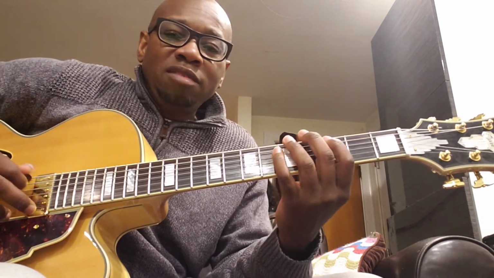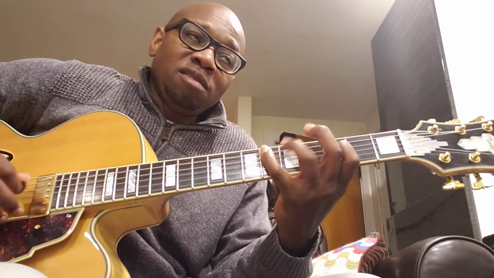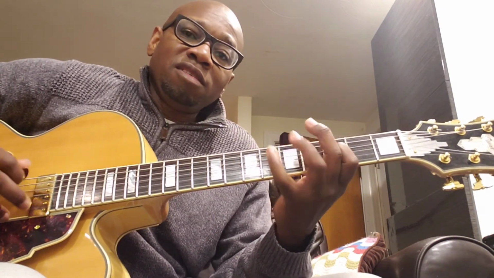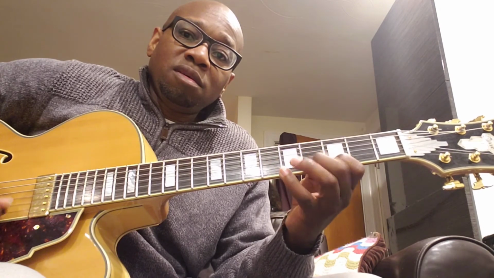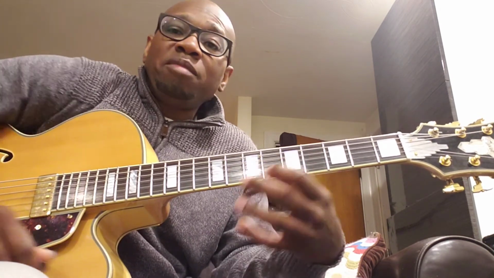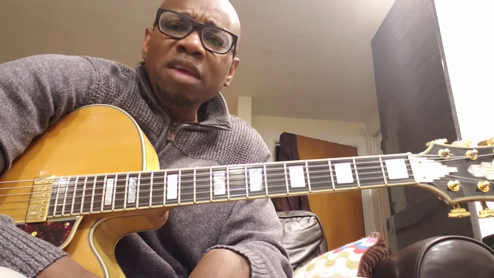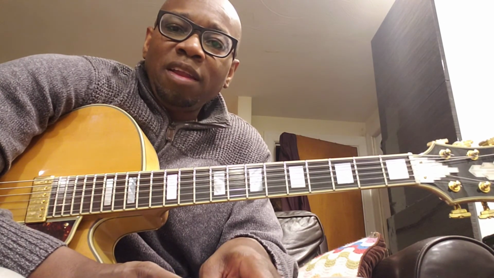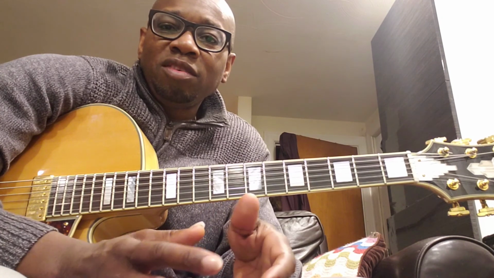I don't really care where I start. If I start here, that's a C minor scale. If I start here, that's an E flat major scale. So basically, it's trying to view your playing and trying to simplify it. And if you know your major scales, essentially you know your minor scales.